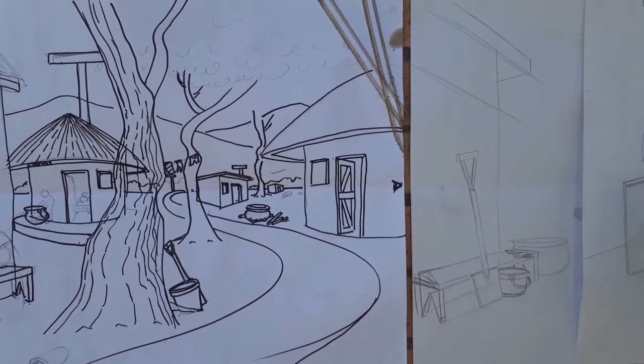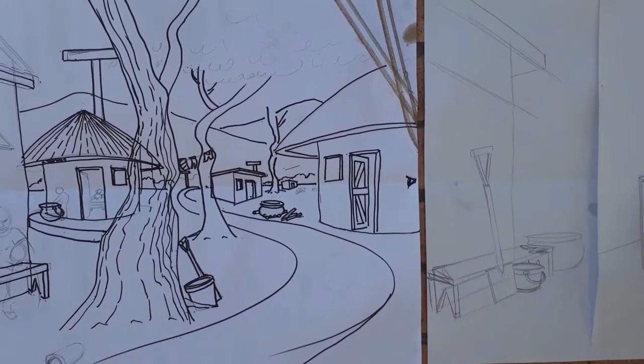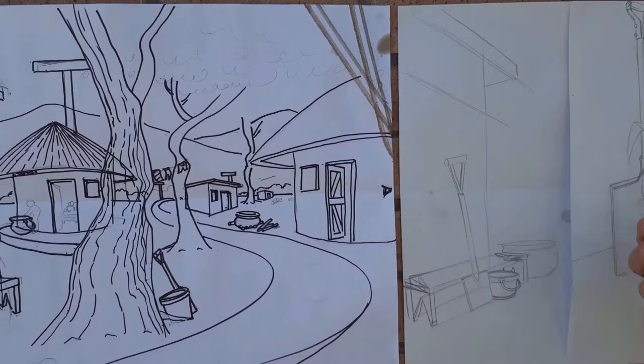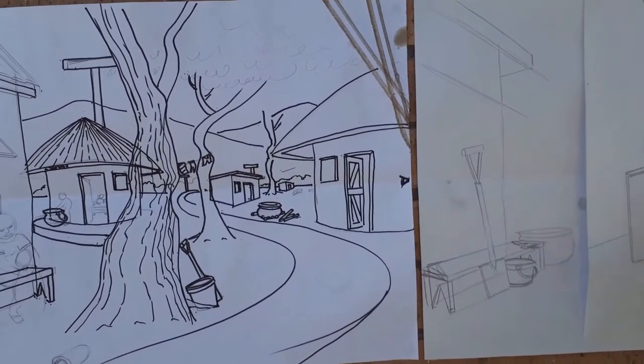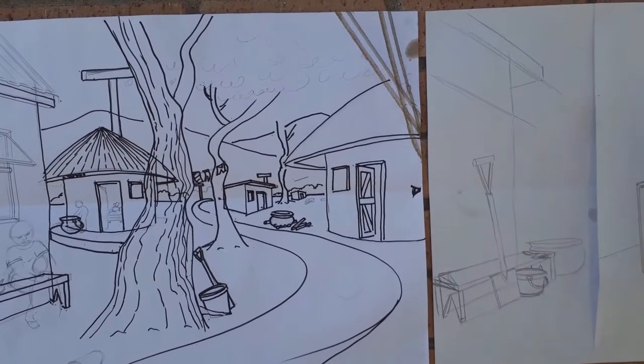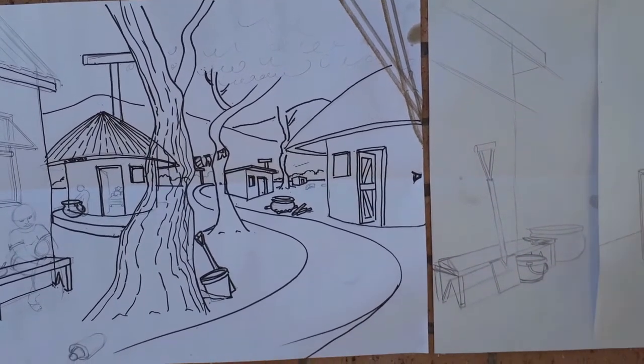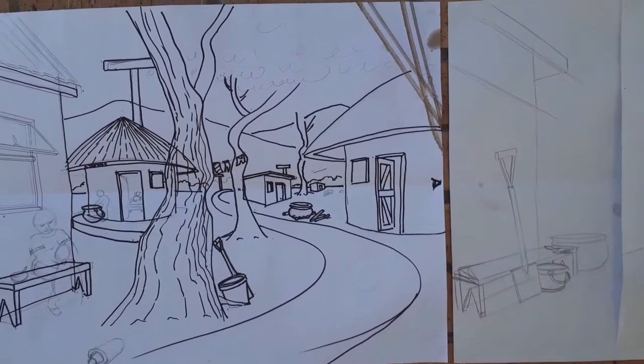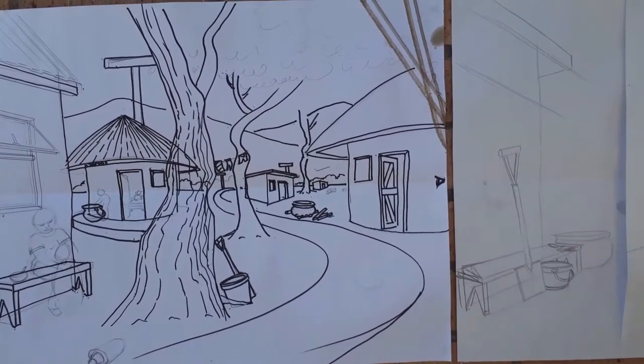IGCSE likes students to demonstrate their understanding of such objects, how they are made, what the form looks like, what the texture looks like. Can you capture the color? Can you show the direction of light?